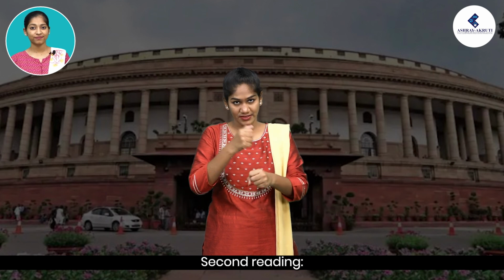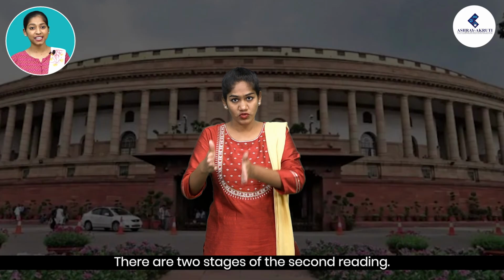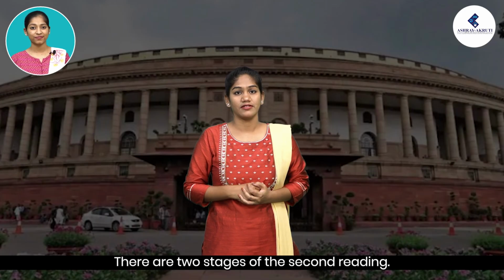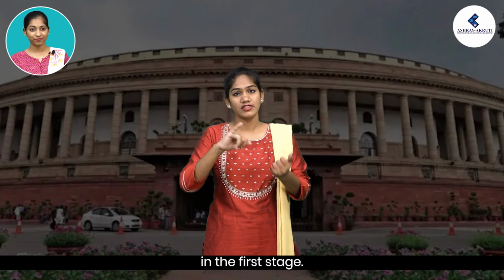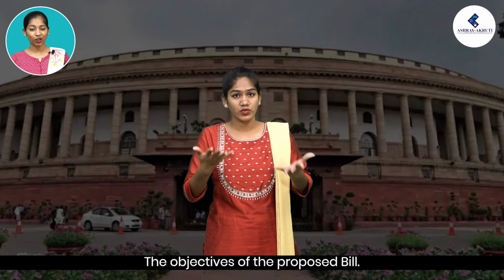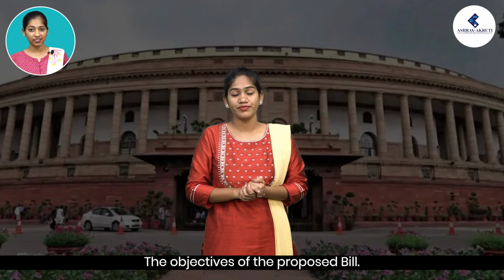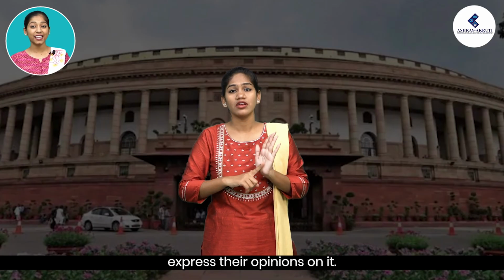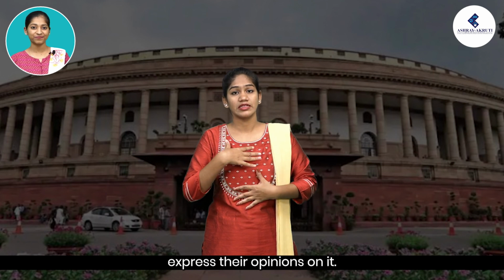Second reading. There are two stages of the second reading. In the first stage, the objectives of the proposed bill are discussed and members of the House express their opinions on it.